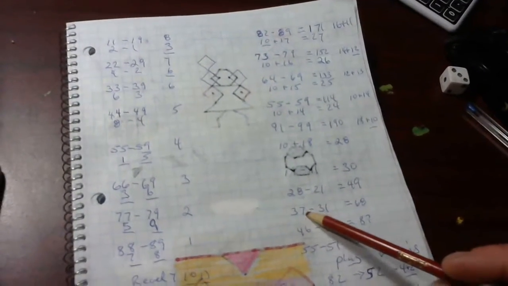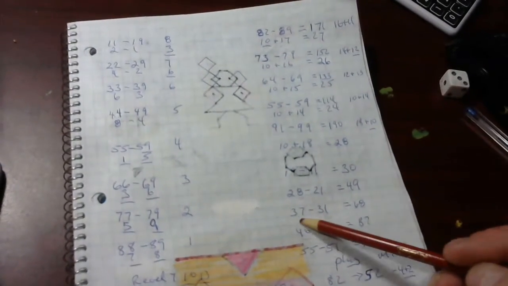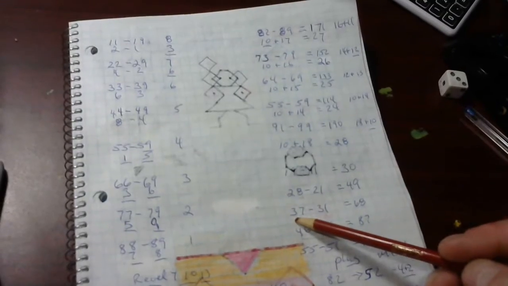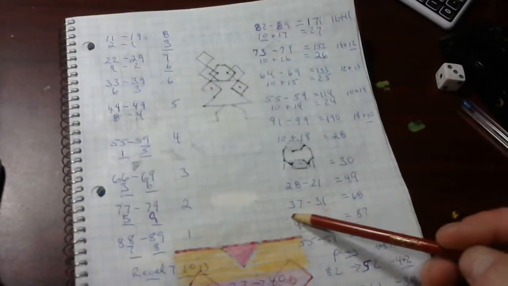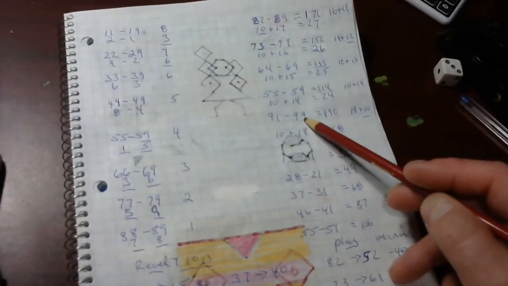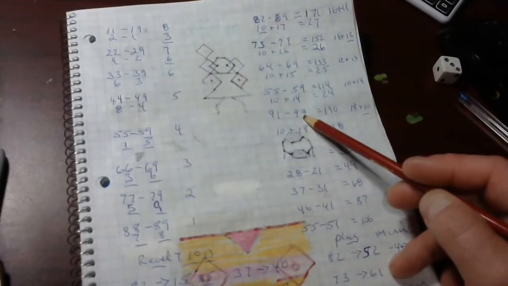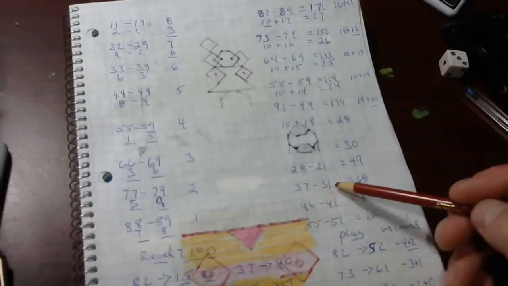How else can I explain it that way? Here is your 73 to 79, but here's your 37 to 31. Because if I had to go 37 to 39, the reverse would be 93. I'd get 93 to 99. The reverse, it's the same thing. And this, 93 to 99, is how Saturn works.